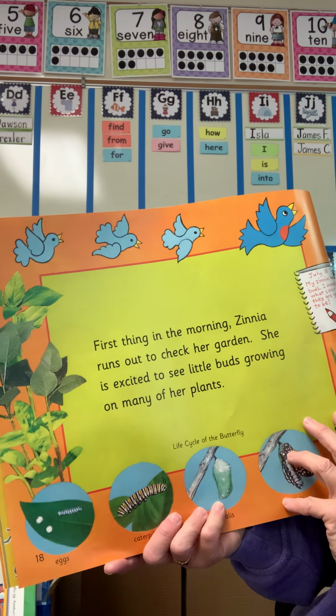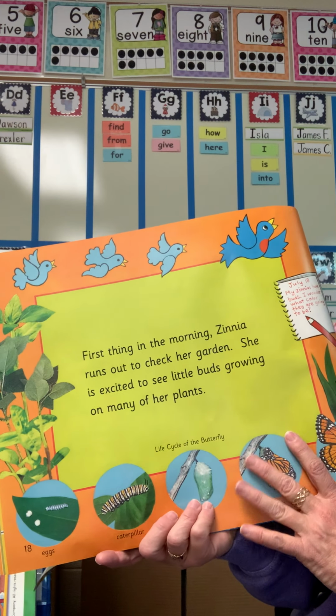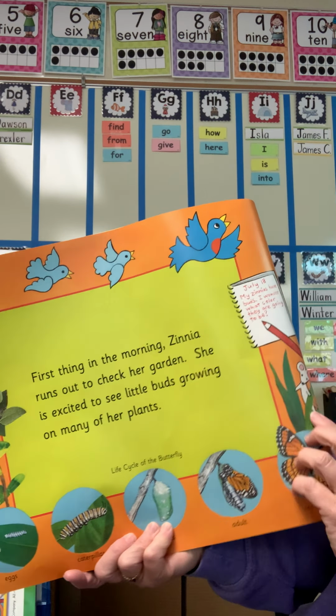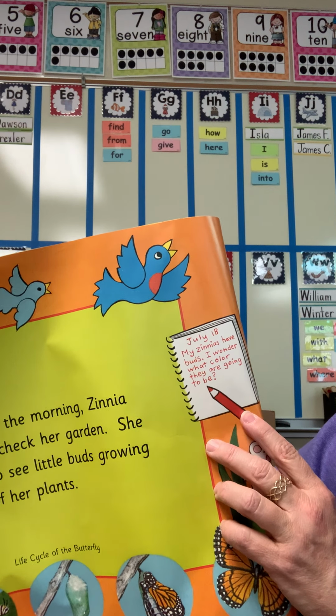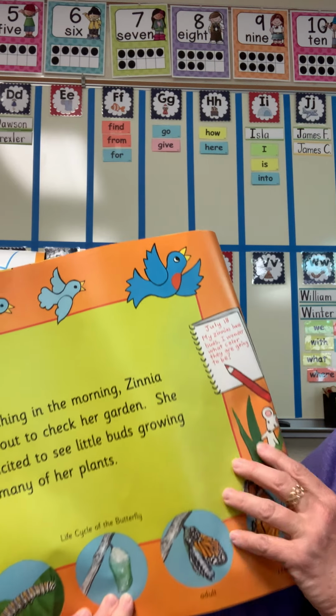First thing in the morning, Zinnia runs out to check her garden. She is excited to see little buds growing on many of her plants. July 18th, my zinnias have buds. I wonder what color they're going to be.